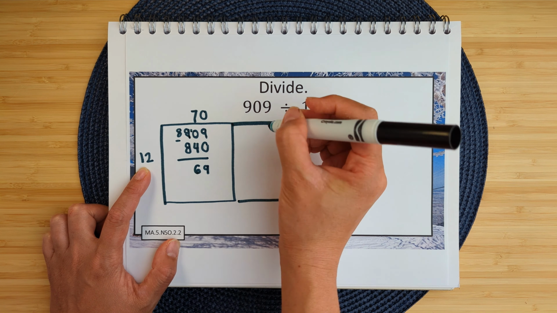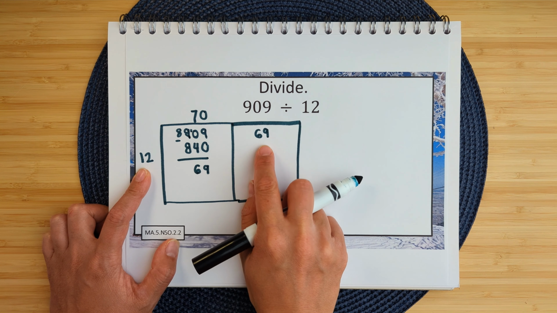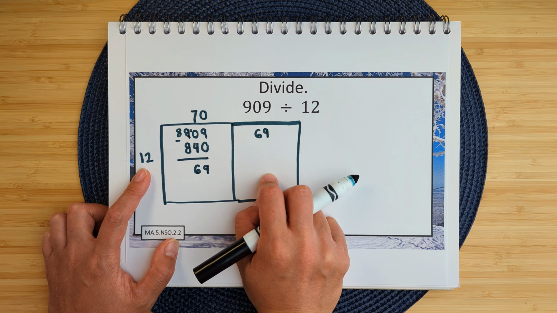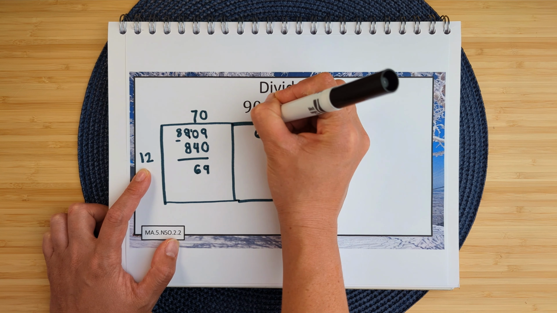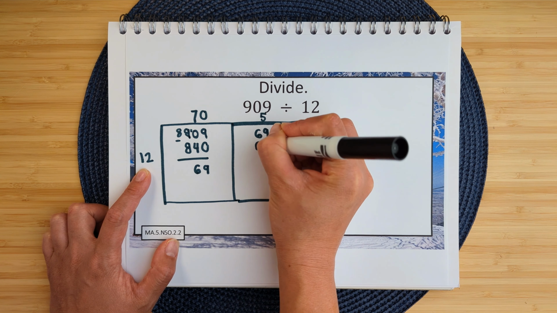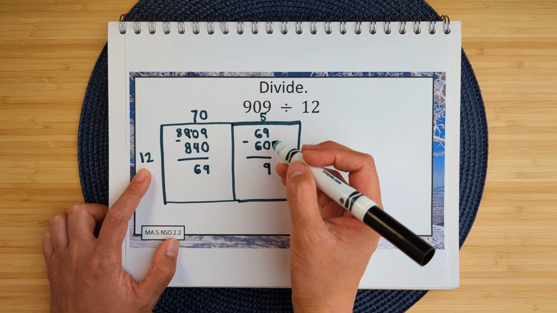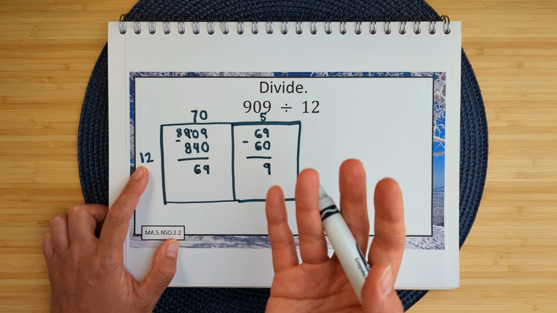Create another area here. 12 groups of what can be taken away from 69 but not going over. I know 12 times 5 is 60. So I'm going to take that away from the 69, which leaves a remainder of 9. 9 is less than 12, so I know I can't take out any more with whole numbers.